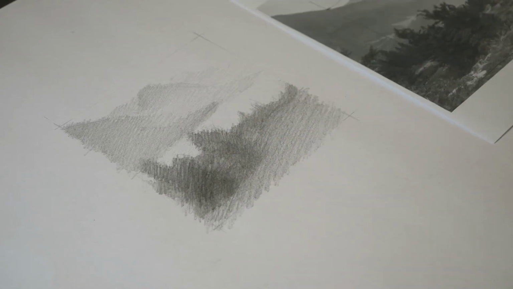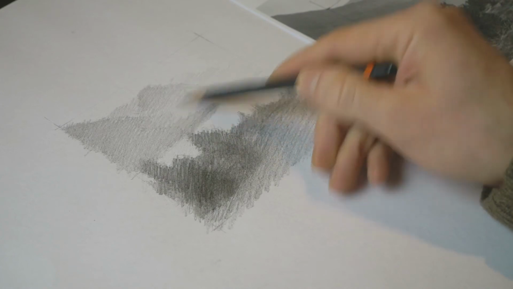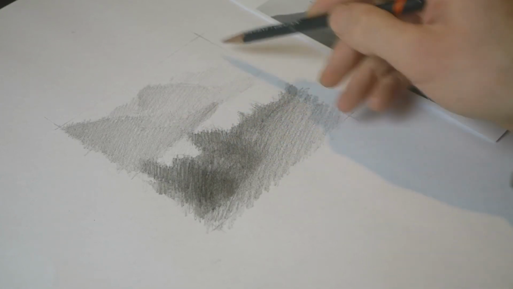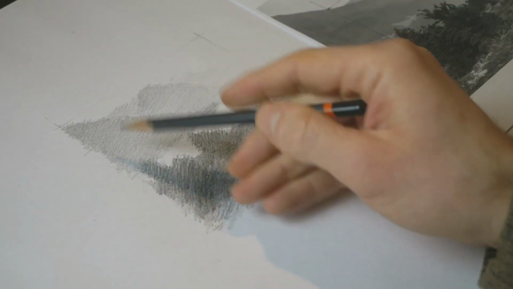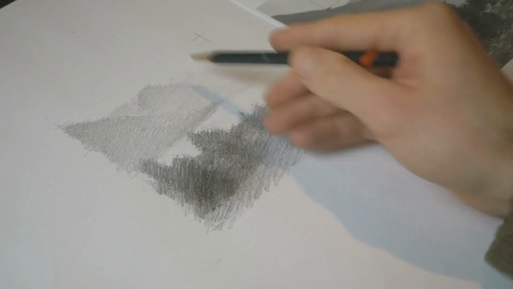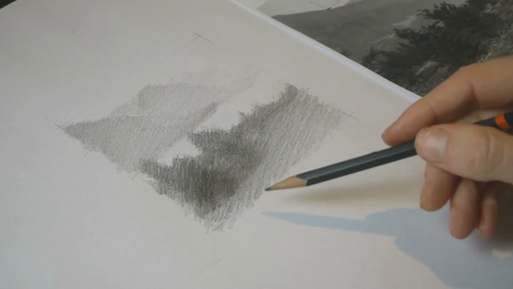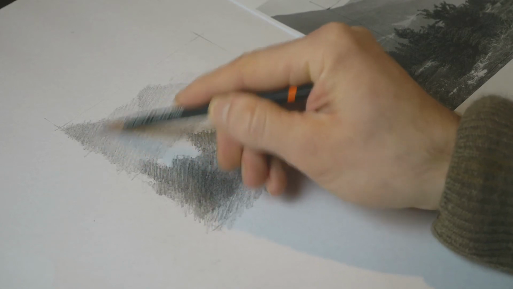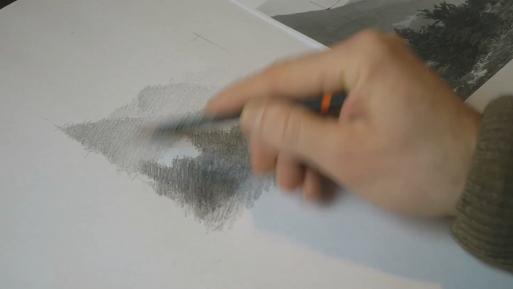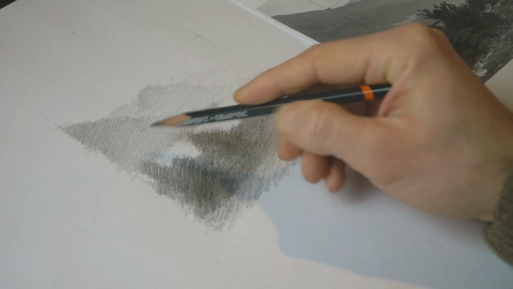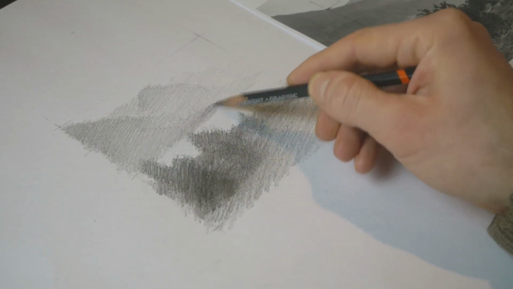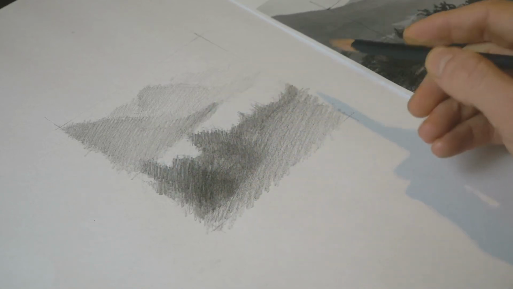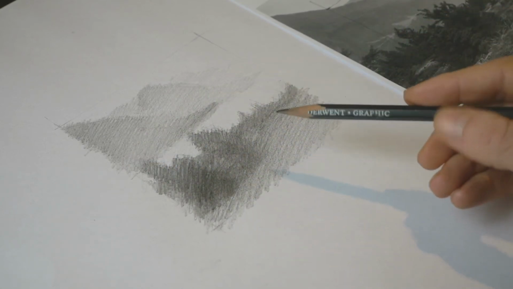So it's not too bad for those background hills. Maybe just slightly darken this section here. But I don't want to overdo it in the background there. As I say, I really want to try to keep this luminosity, this glow, as much as possible. So I can maybe push this hillside a bit more. It's not too bad.